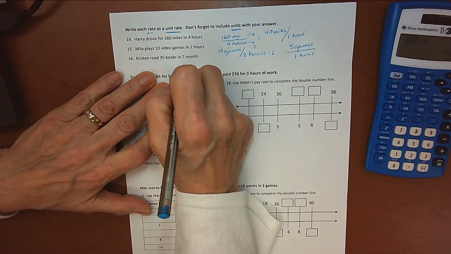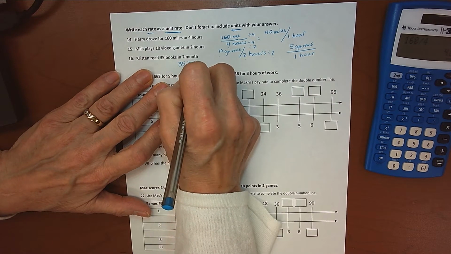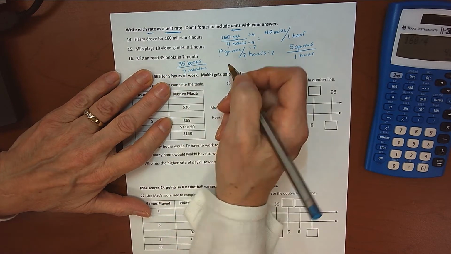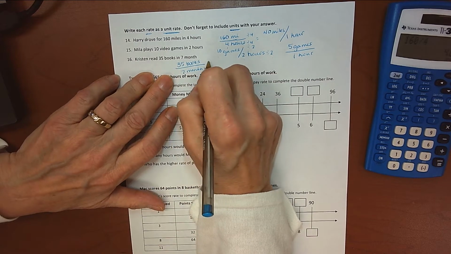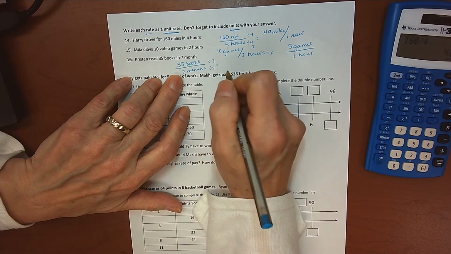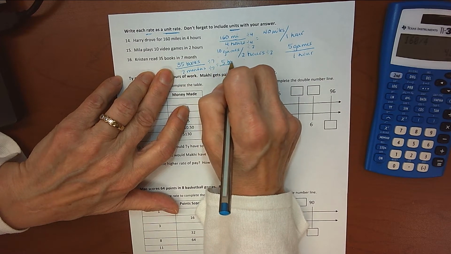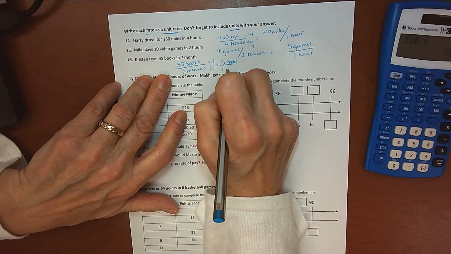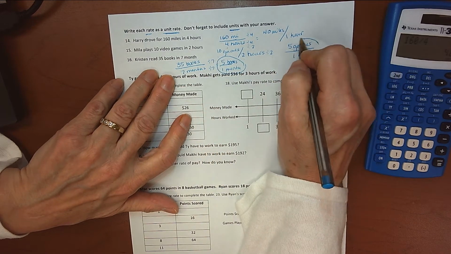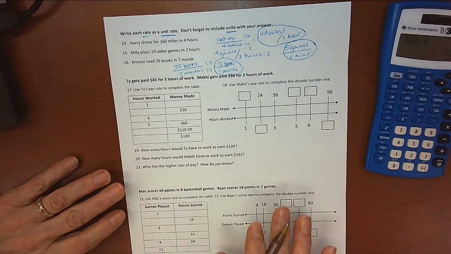All right, now we've got Kristen reads 35 books in 7 months. That's a lot of books. And to figure out a unit rate, we're going to divide both the top and the bottom by 7 because the denominator is 7 and we want the denominator to be 1. So 35 divided by 7 is 5 books in 1 month. I'm going to go ahead and circle my answers here because my work is kind of getting jumbled up. There we go, there's my answers.